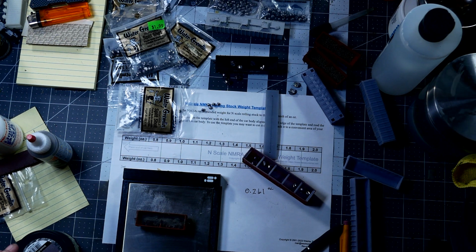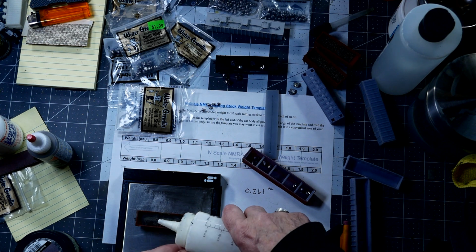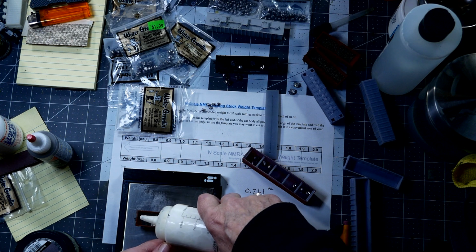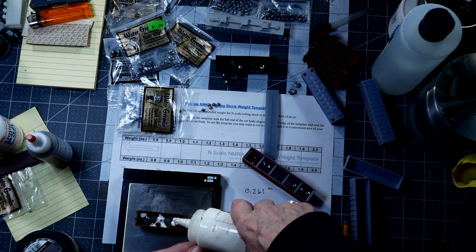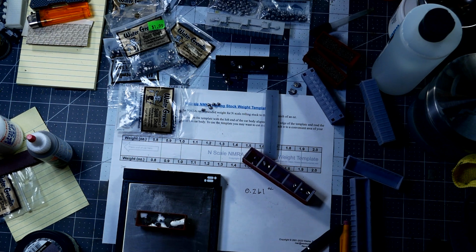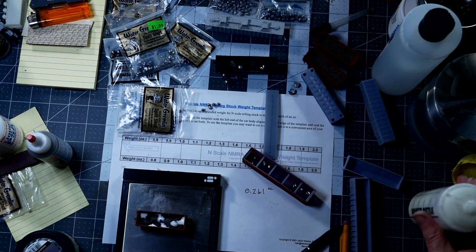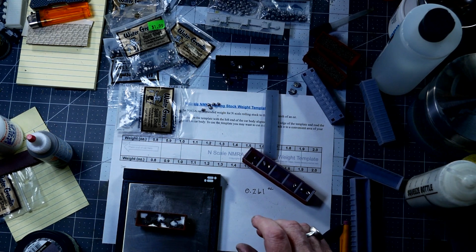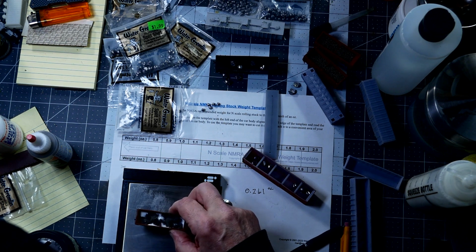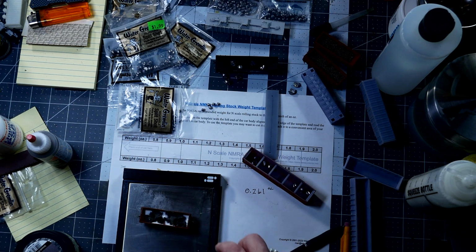Now I should have some IPA and water. Now you should be doing all of this with the load on the scale so that you can actually get the right weight.